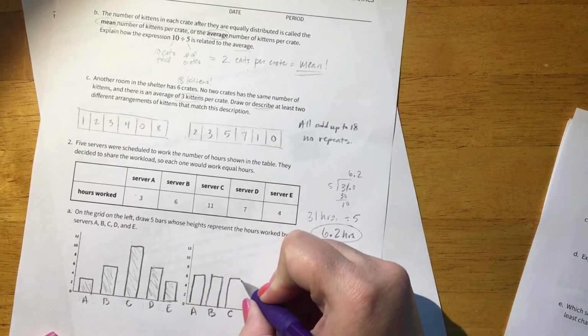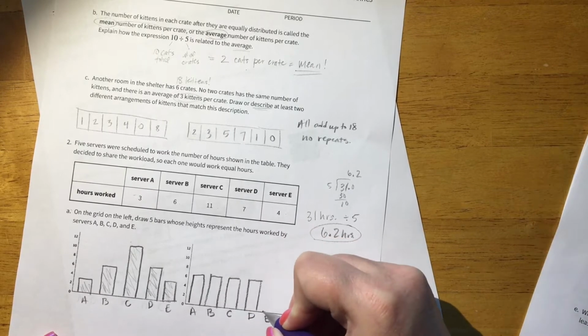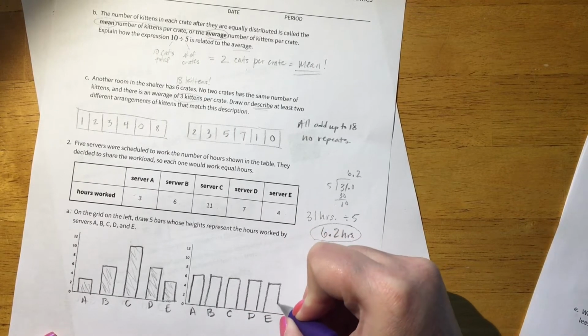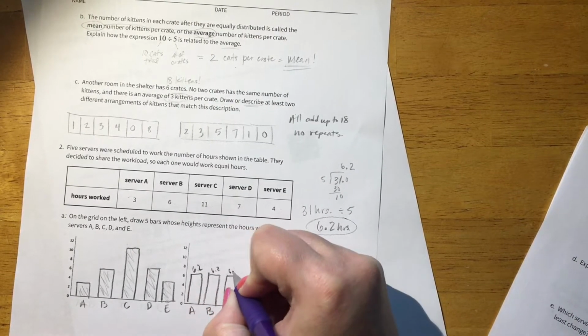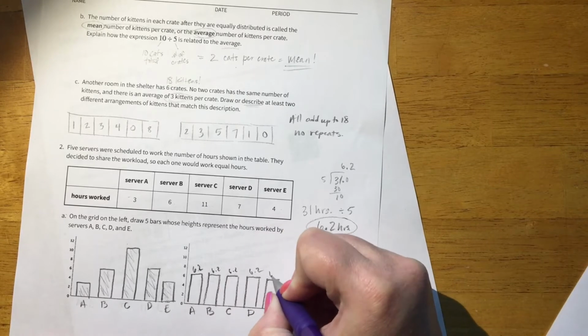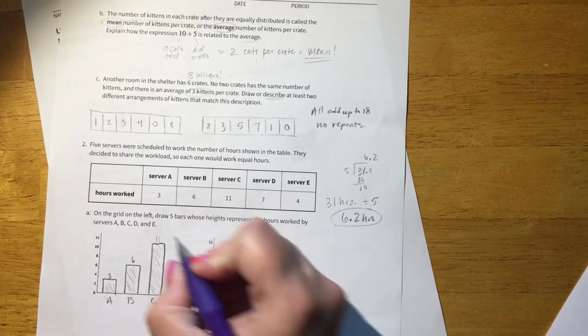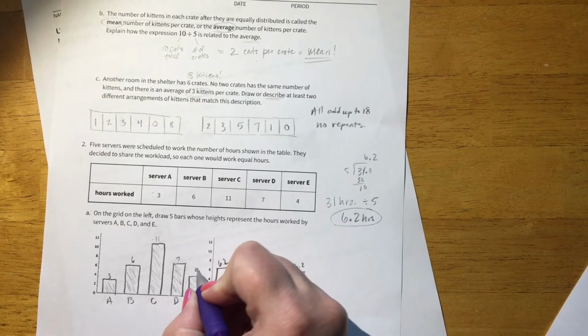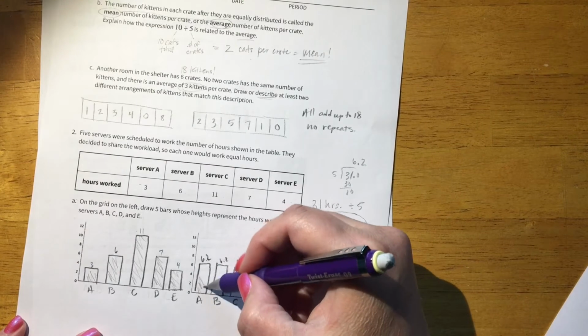C's bar is just over 6 tall. D's bar exactly the same. Does that make sense to everybody? So these are all 6.2, 6.2, 6.2, 6.2, 6.2, where this one was 3, 6, 11, 7, and 4. Okay, I should shade those in.